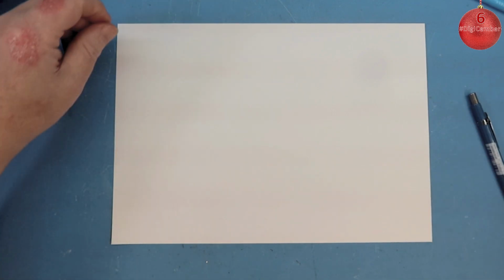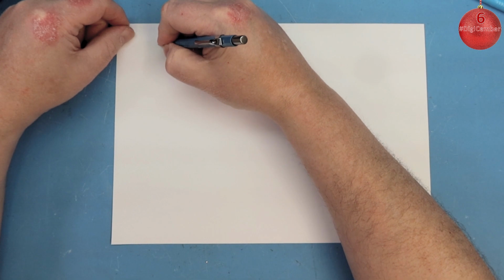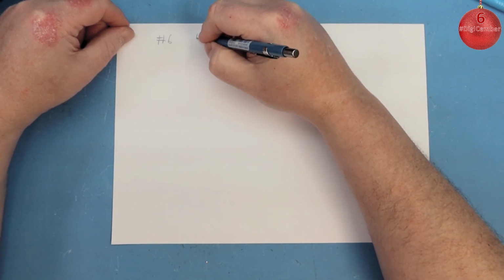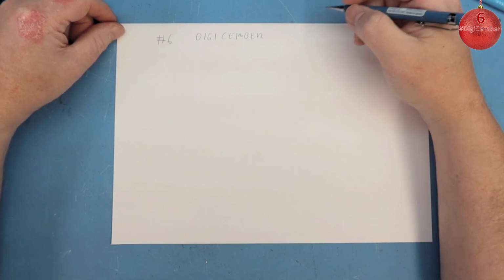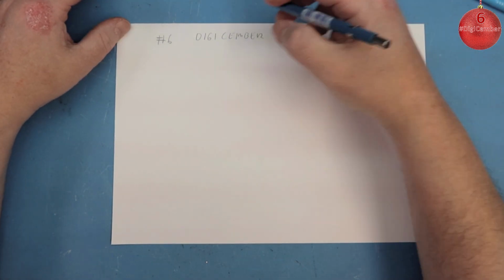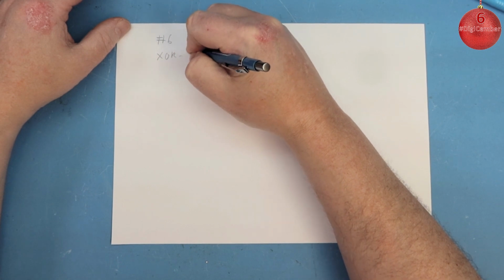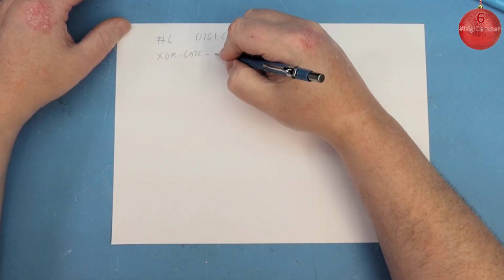So here's the XOR gate. And this time it's number 6 in my December Christmas calendar. And this time we are going to cover a gate that's called the XOR gate.